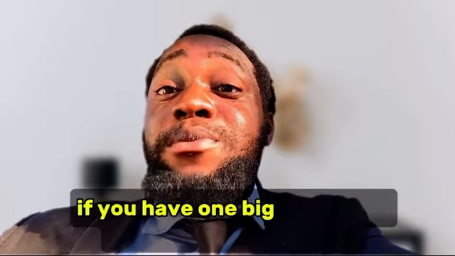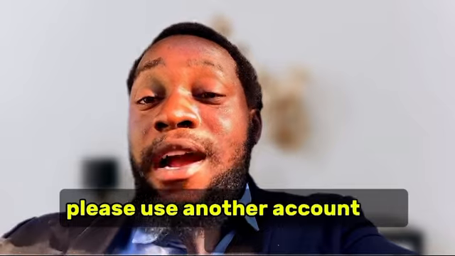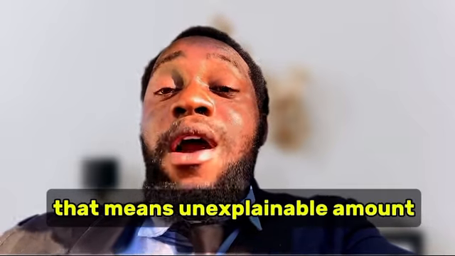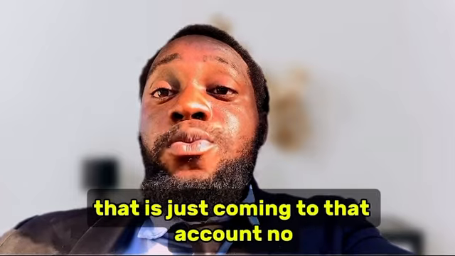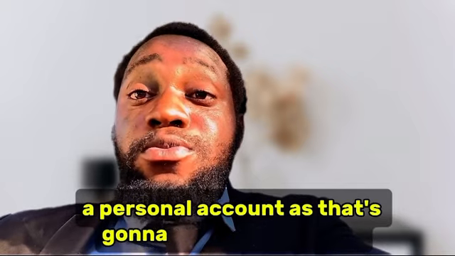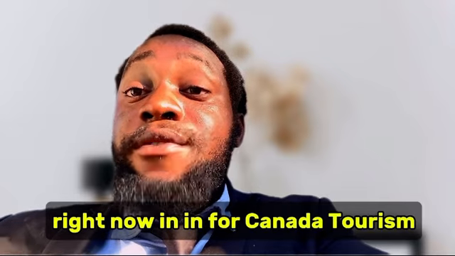So if you have one big money that is coming to your account, don't use that account, please. Use another account for that. They will say there's a lump sum of amount. That means an unexplainable amount of money that is just coming into that account. No, that account has to show that either it's a salary account or a personal account that's going to be used for the process. So that's the main reason for most rejections right now for Canada tourist and visitor visa.